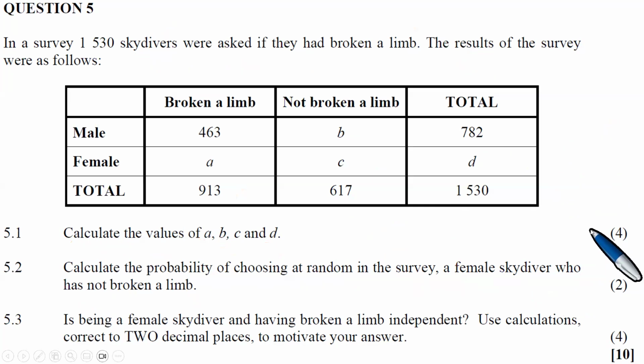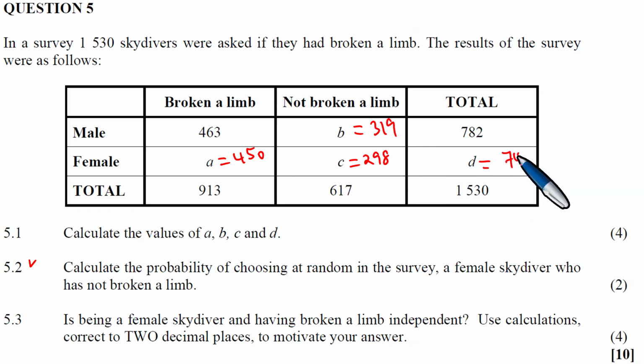Right, now in 5.2, calculate the probability of choosing at random in the survey a female skydiver who has not broken a limb. A, we saw, is 450. B is 319. C is 298. D is equal to 748. Calculate the probability of choosing at random in the survey a female skydiver who has not broken a limb. Your take. What is that probability?